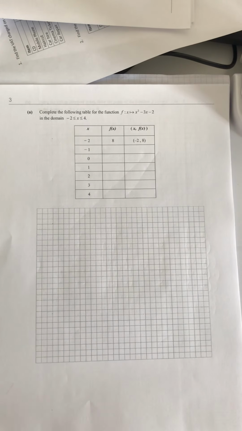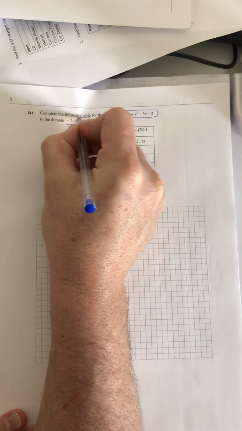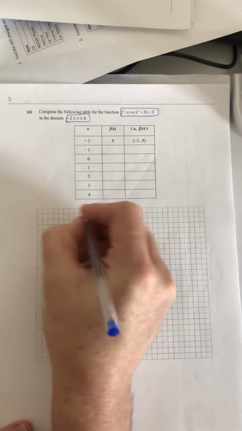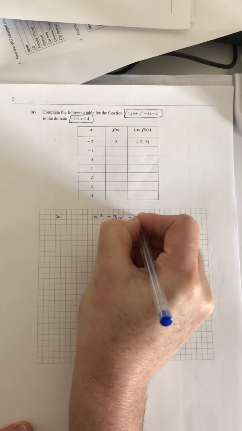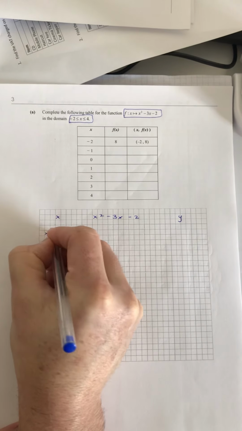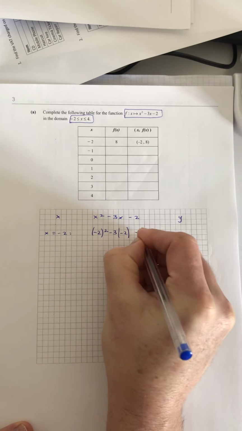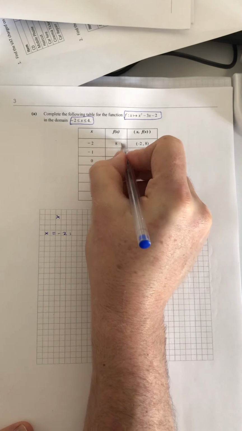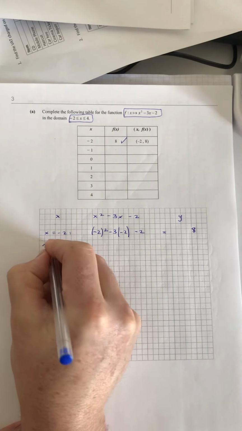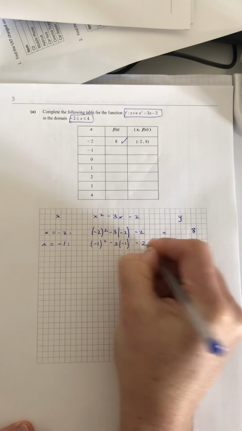And here's another one. So again, you have your function, and you have the values for x. So you have your x, your y, and your function in between. So when x is minus 2, we put in minus 2 squared, minus 3 times minus 2, minus 2 gives you 8. So minus 2, 8 is correct. When x is minus 1, minus 1 squared minus 3 times minus 1 minus 2 gives you 2. So minus 1, 2.